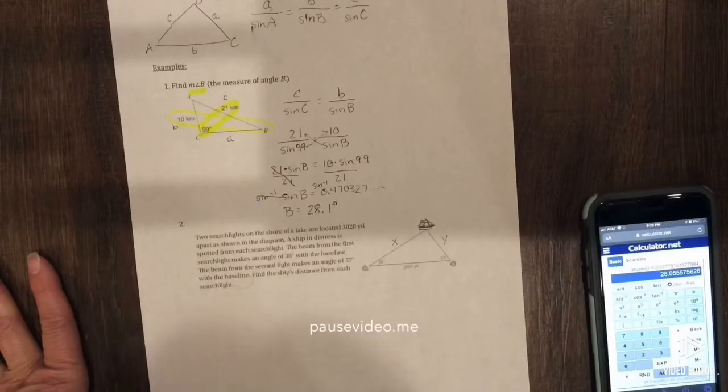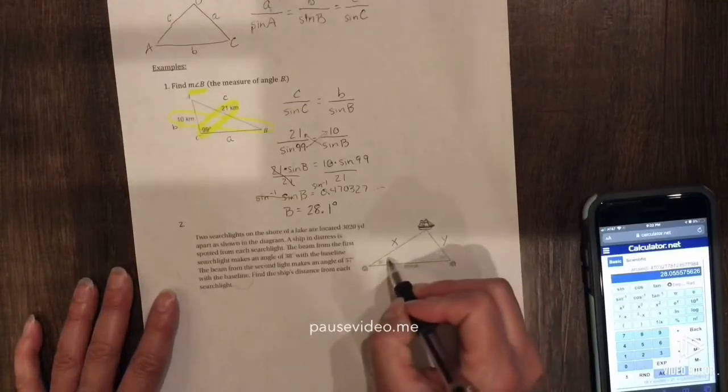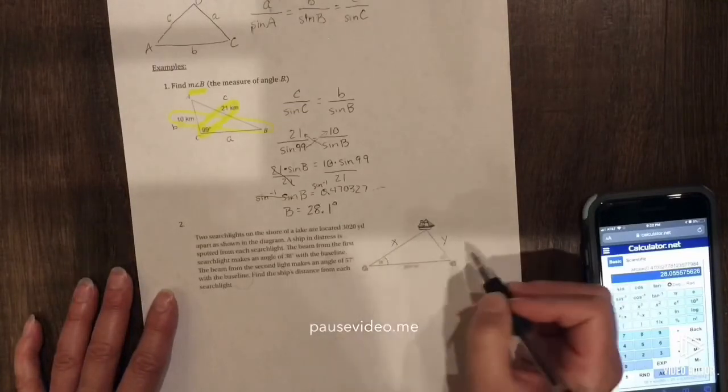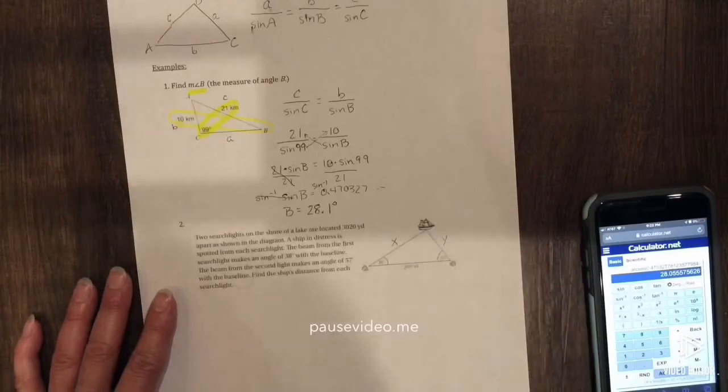Okay, can you guys remember? Important thing. What do the 3 angles in a triangle always add up to? They add up to 180. So if I know that this angle is 38, and I know this angle is 57, can I find this angle here? Yes, I can.